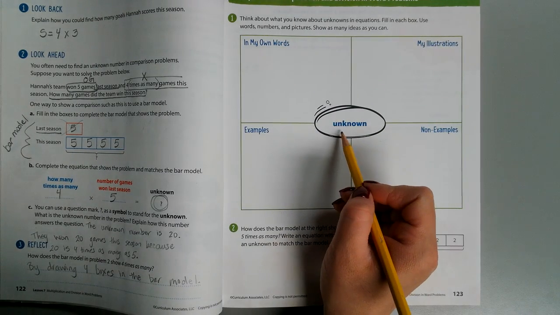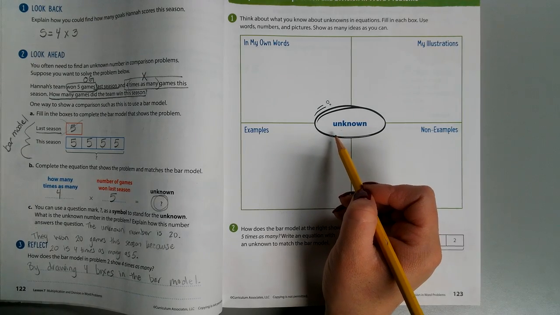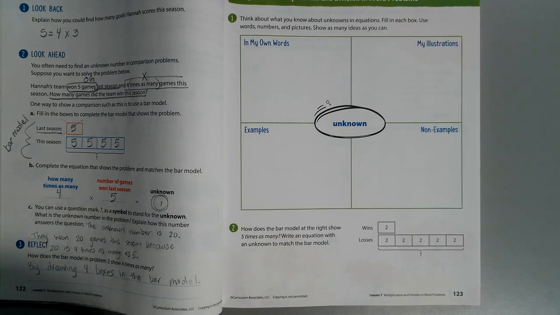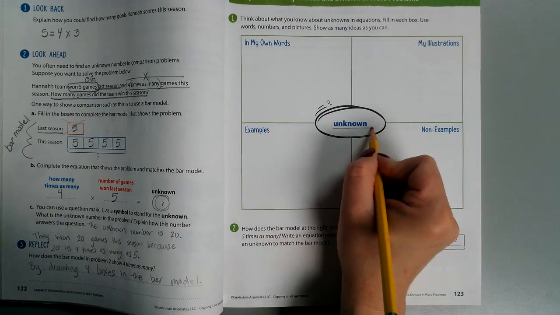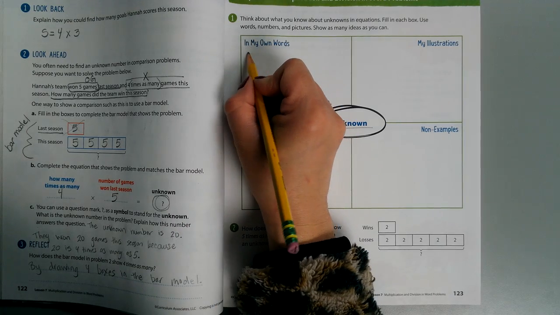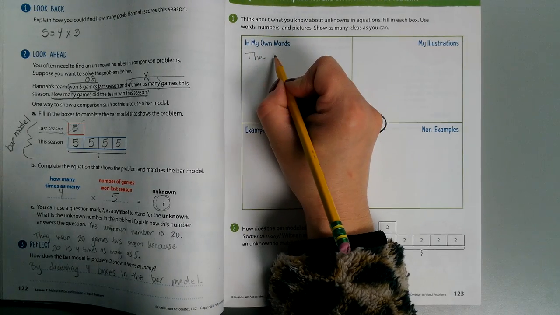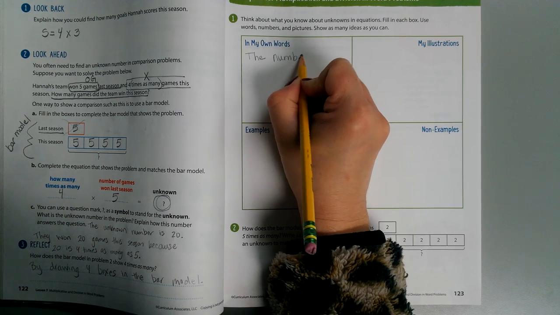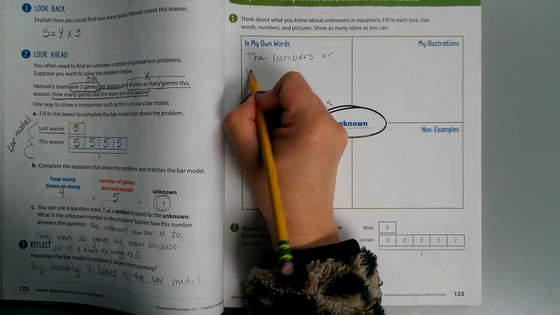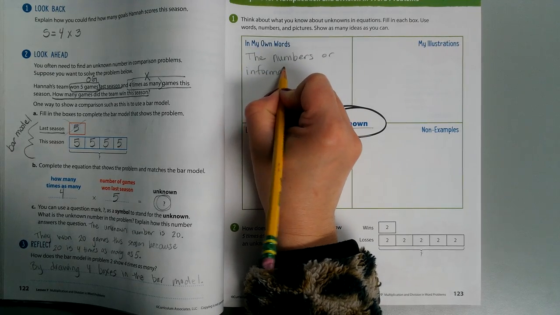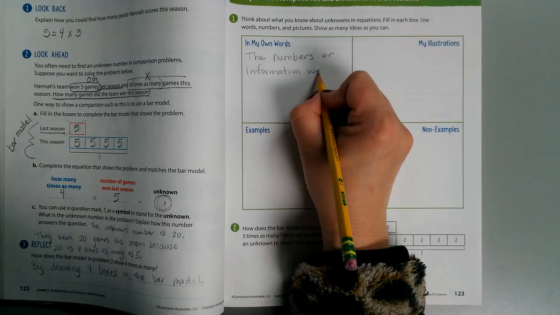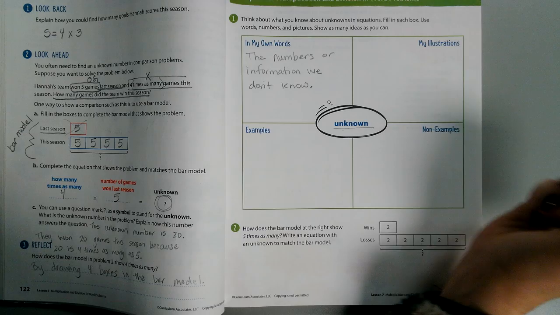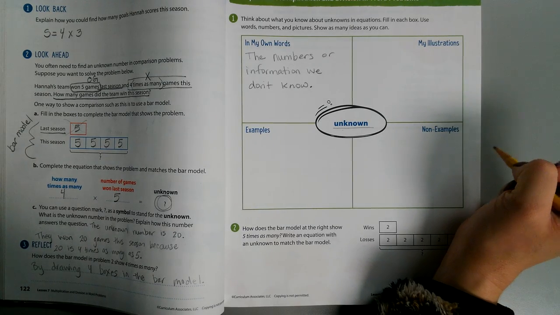An unknown part of the equation are the numbers that we don't know, the information that we need to solve for. So unknown numbers in equations are the numbers or information we don't know. Okay, so you can pause it to write that if you'd want.